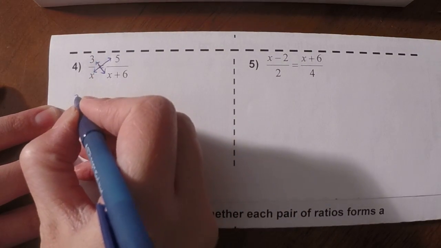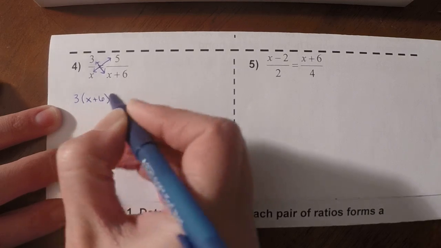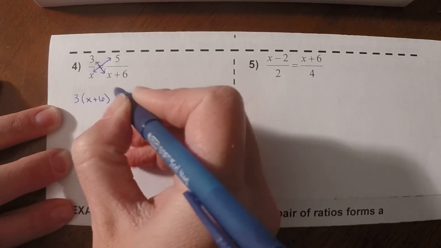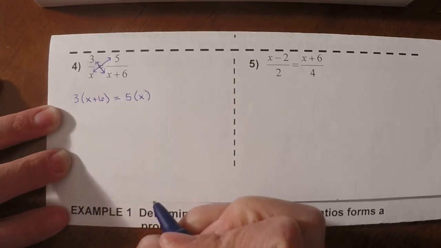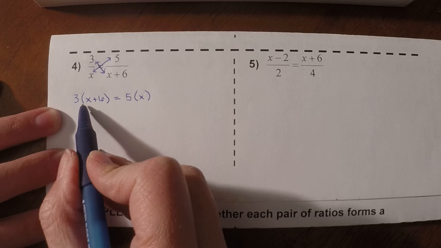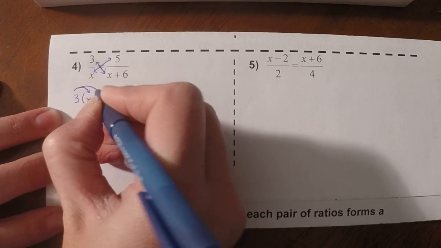That would be 3 times x plus 6, and that should equal 5 times x. On the left, remember you have to distribute. This goes here and here.